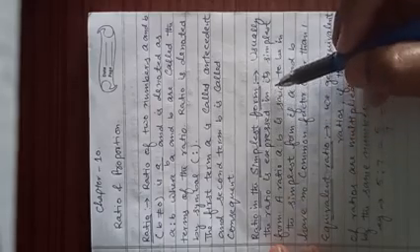Now ratio in the simplest form. Usually the ratio is expressed in its simplest form. A ratio a:b is said to be in the simplest form if a and b have no common factor other than 1. Next is equivalent ratio.